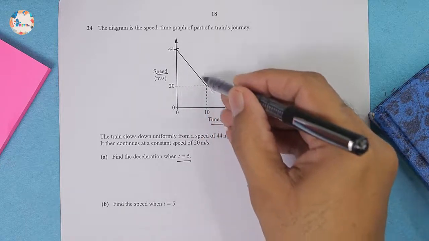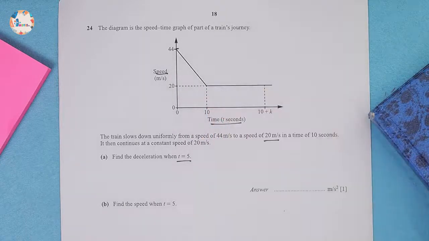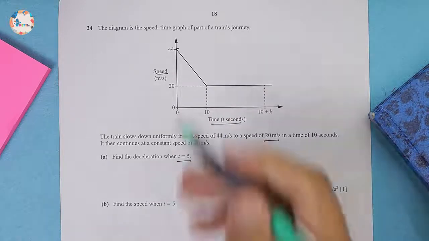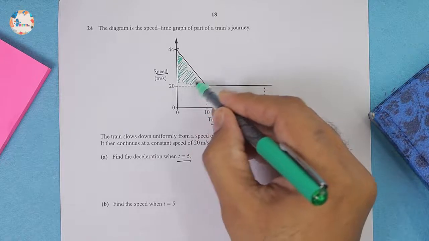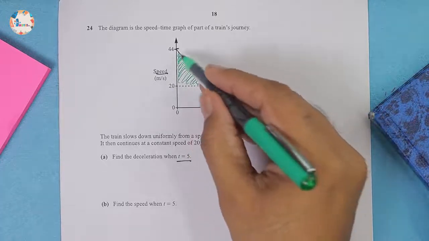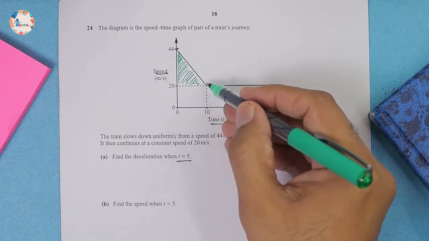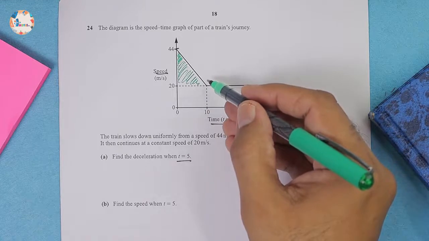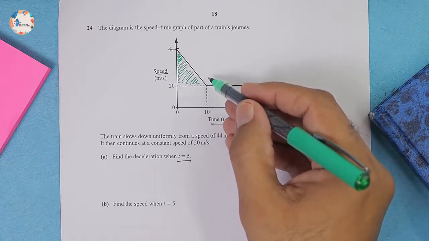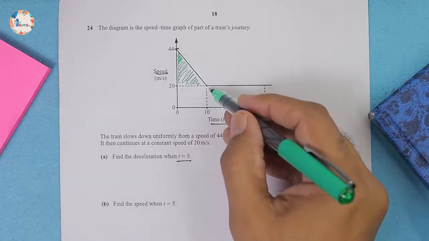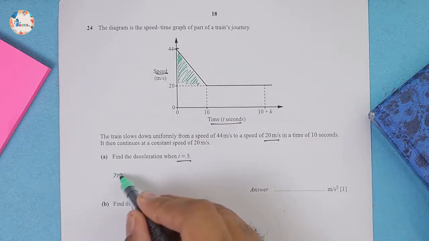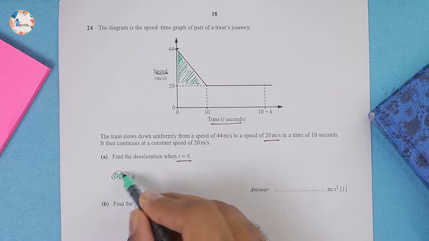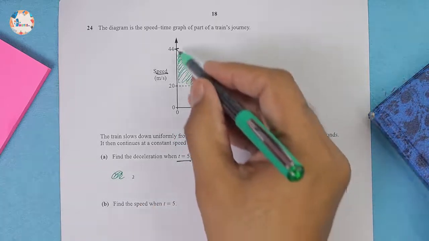It will be on this line, and the line of the gradient. To find the gradient, we will consider this shaded triangle. The slope of the line is basically the acceleration. It's going down, so it will be deceleration. So the deceleration value is equal to the slope of this line, which is rise over run.